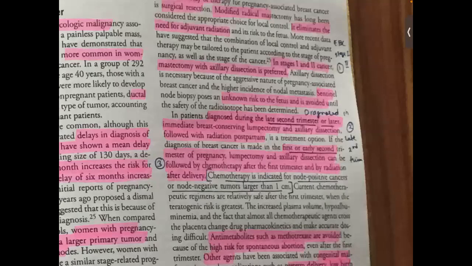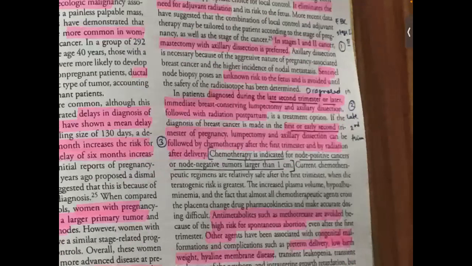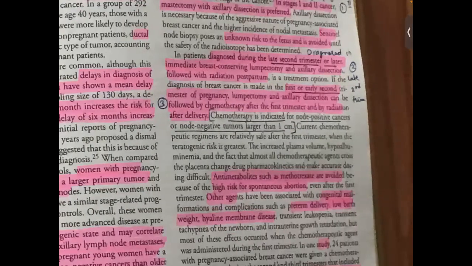Sentinel lymph node biopsy, they don't know how risky it is. There is unknown risk to the fetus, and it is avoided. There is no proper data, so they are avoiding sentinel lymph node biopsy. So for stage 1, stage 2, only surgery, mastectomy with axillary dissection. That is simply MRM.